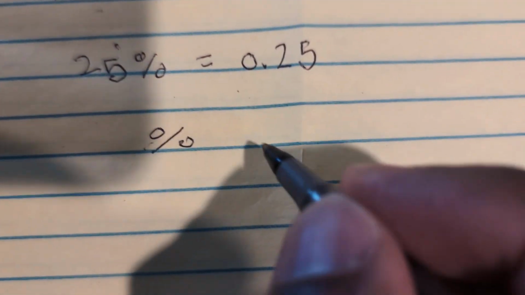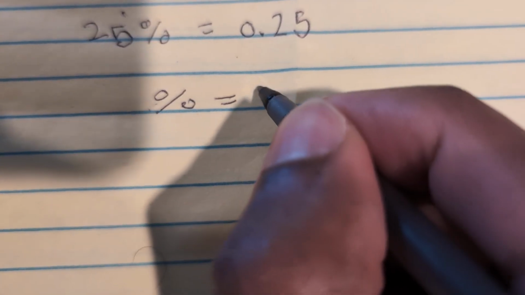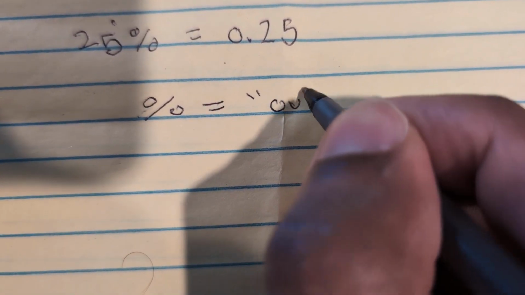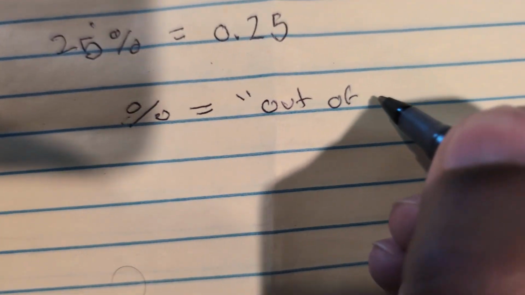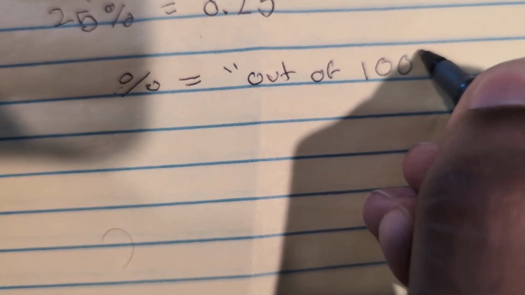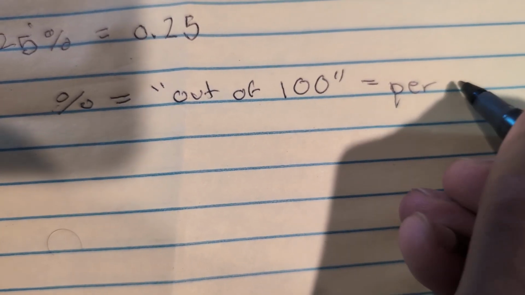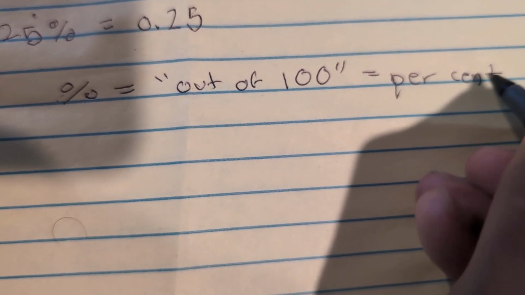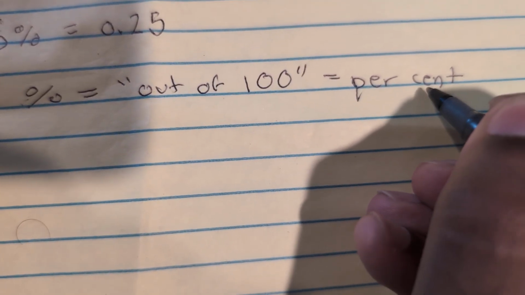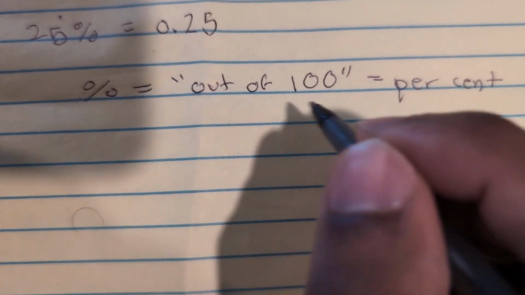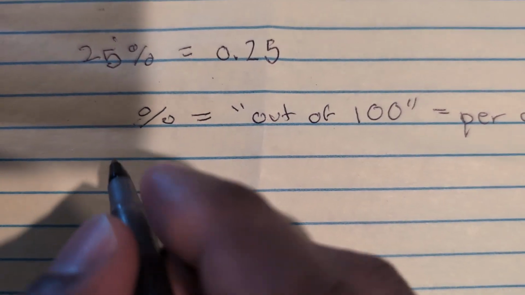Percent means out of 100. Okay? So that's the definition of the word percent. Per means out of, cent means 100. So percent means out of 100.